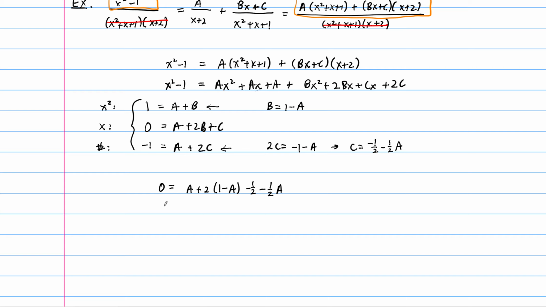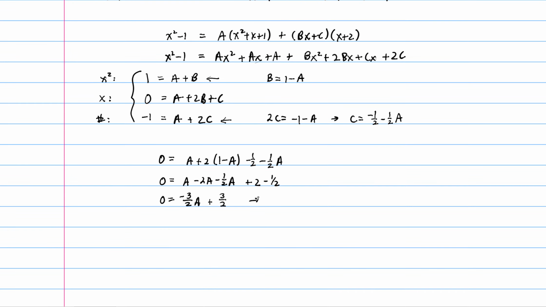And let's see how this all works out. Here we have 0. We have a, I'll group these together this way, a minus 2a minus 1/2 a plus 2 minus 1/2. All right, just grouping these together. So here, what do we have? This is -5/2 a plus 2/2, so -3/2 a, and this is going to be plus 3/2, right? And so what's a got to be? Just by looking at this, a has to be 1, right? And so a is 1. If a is 1, this tells us that b is equal to 0. And if a is 1, this tells us that c is equal to -1, right? Just by knowing a, we can find the rest of these.